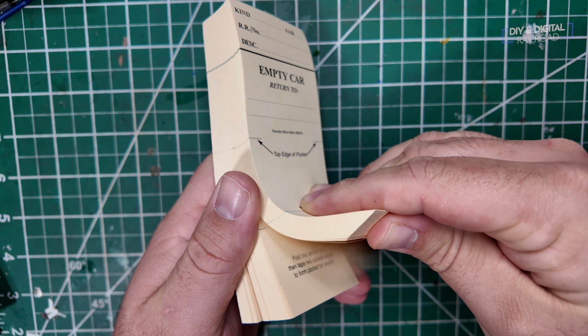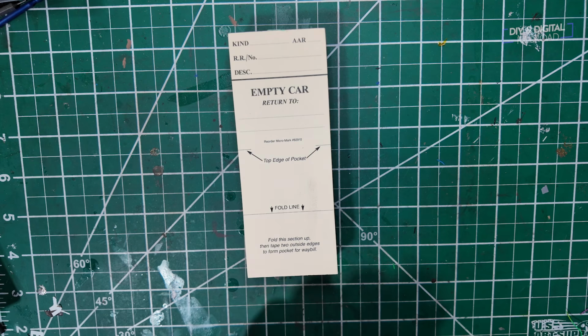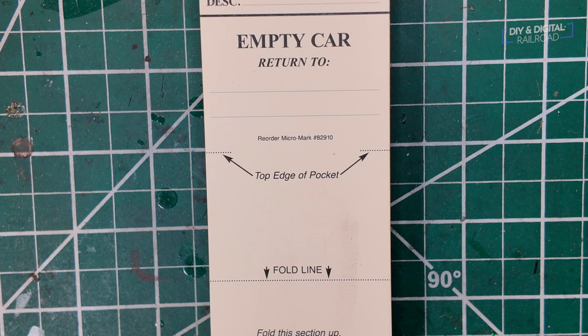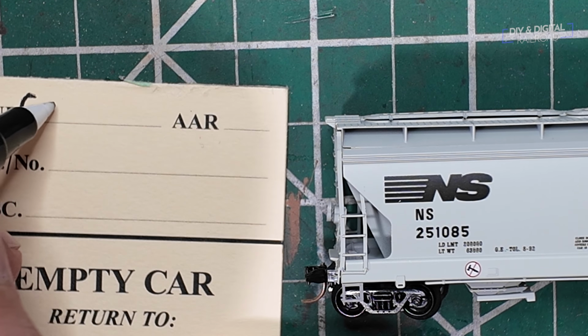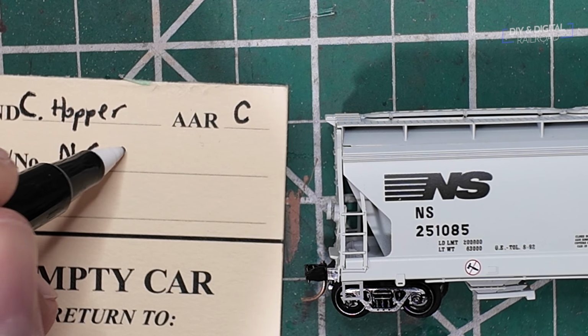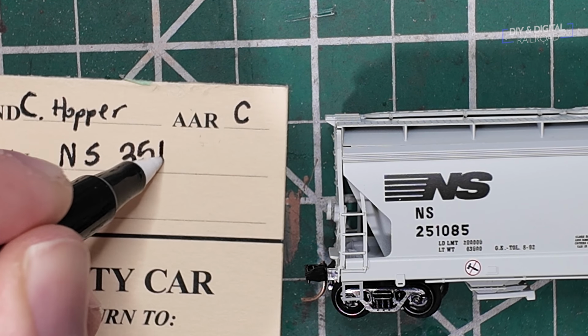We're going to start off with car cards. A car card is simply the identifier for the car. Now I'm using Micromark's car cards and waybills, and this is what it has on it. You have the type of car, the AAR designation code, the railroad and number, and the description. You also have a when empty return to section and a folding line. Most of the top few lines are pretty self-explanatory. The AAR designation is a letter code for what type of rolling stock it is. There are a bunch of them, and I'm going to find a list that gets at least most of them down in the description below.